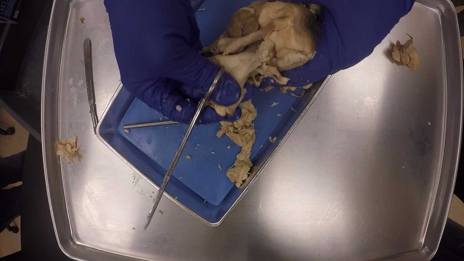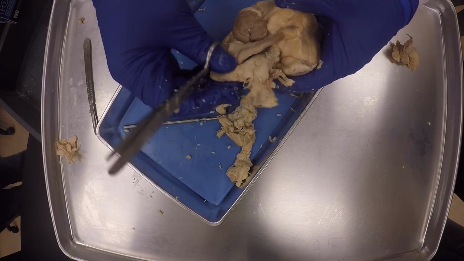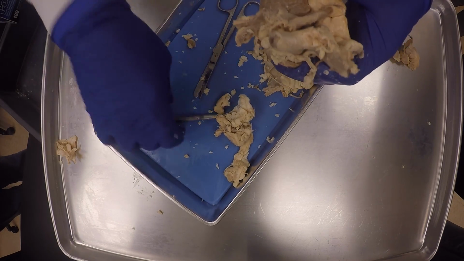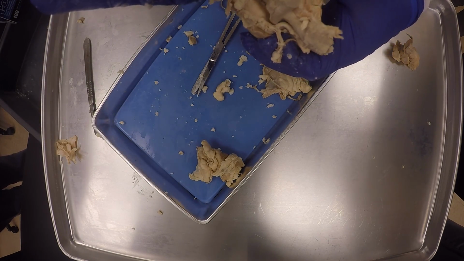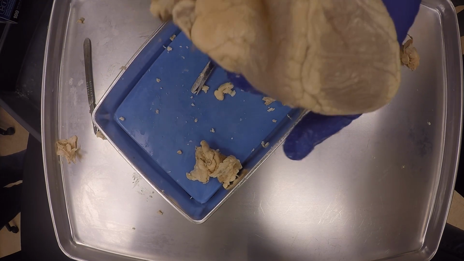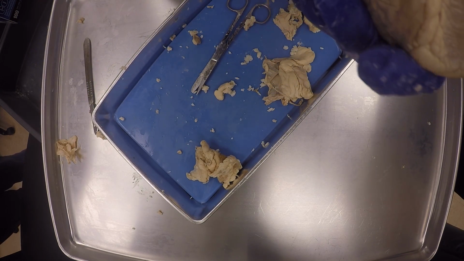Because they're both arteries. So this is the brachiocephalic trunk, and this is the aorta. You see, and you can see the arc doing like that. So if I was to put my dowel through here, you see, it's going to go to the left side.